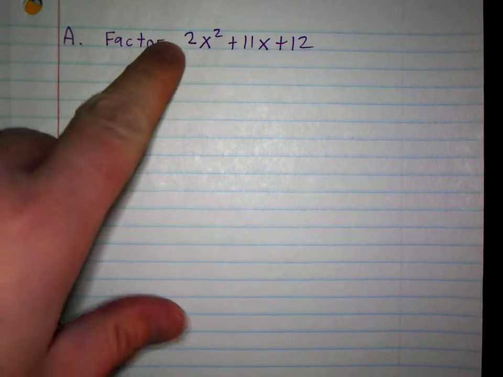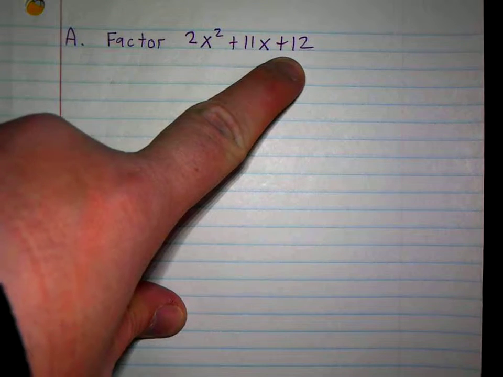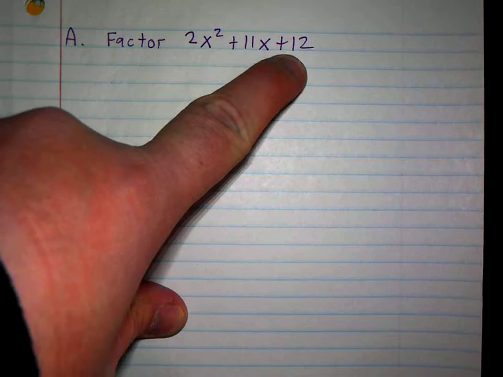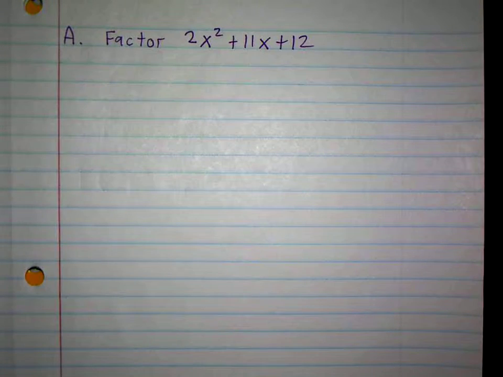Let's see, 2, 11, 12. No. Okay. Now, the leading coefficient is 2. If it's 1, those are the easy ones. That's where you just make the x, multiply the two terms, put it on top. Remember you guys did a factor puzzle for that? Okay. But when it's not 1, I'm going to show you how to do that.